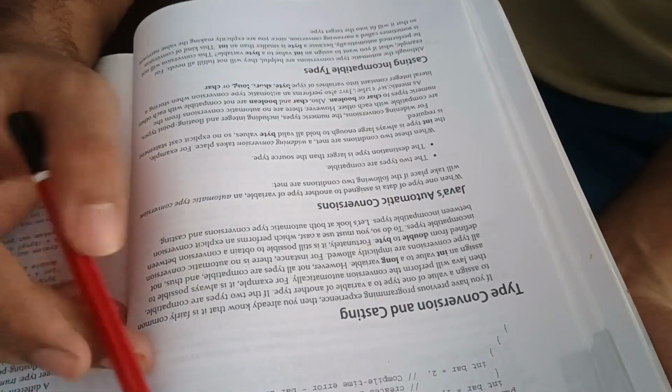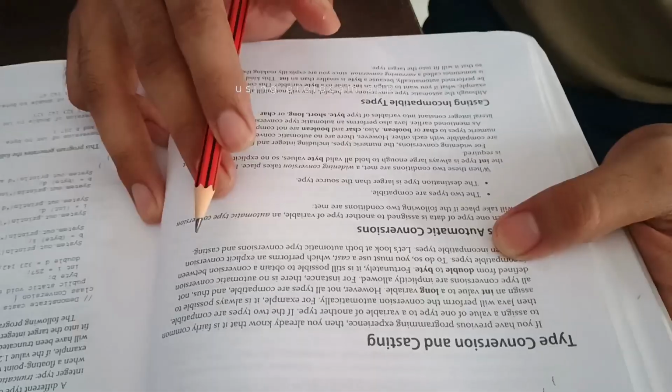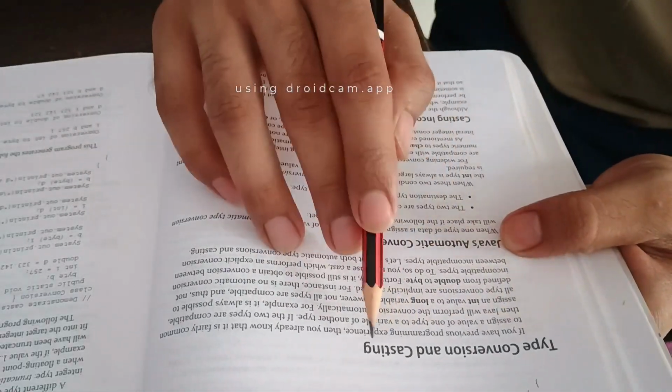Okay, so let's get started with type conversion and casting.